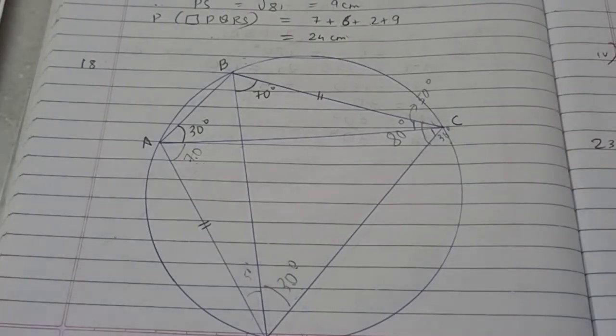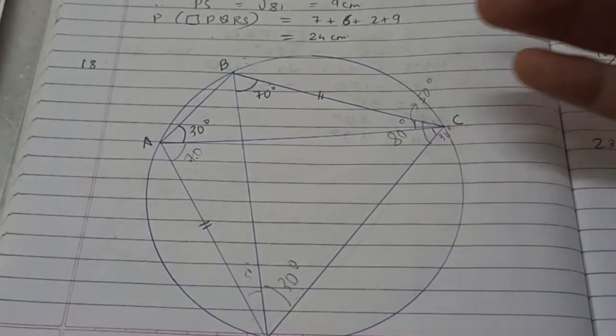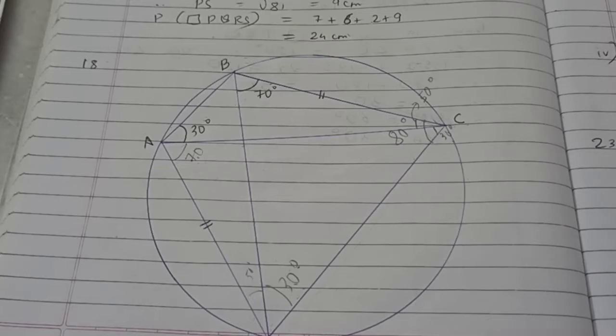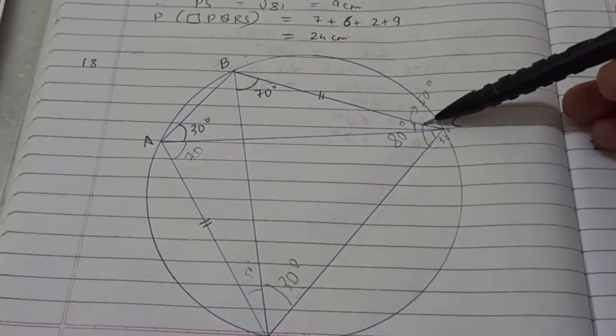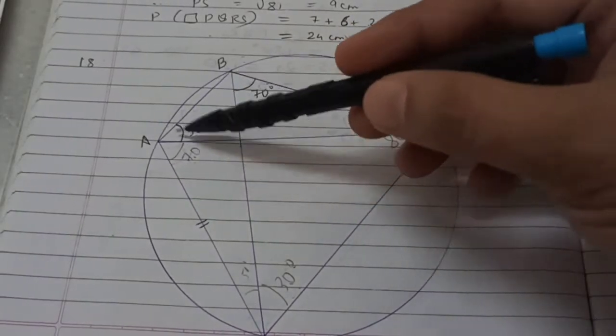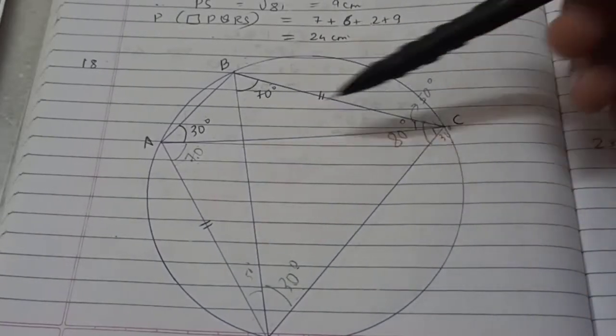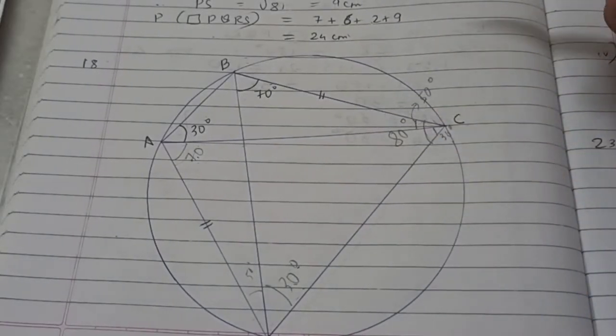So you can see that we can find so many things. Another thing I observe is that this is totally 80 and this is totally 100. So that's the cyclic quadrilateral property satisfied. So there are multiple ways to solve the same sum. I can go on, but let's start with the sum now.